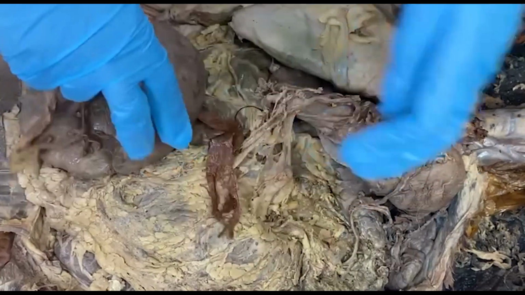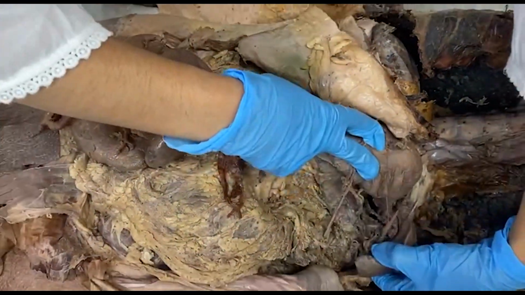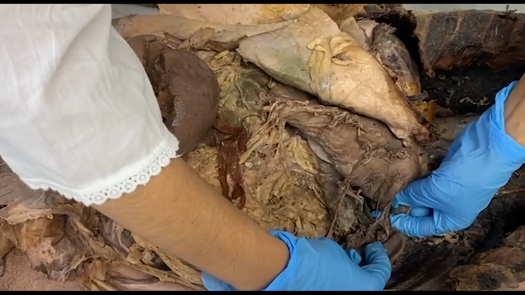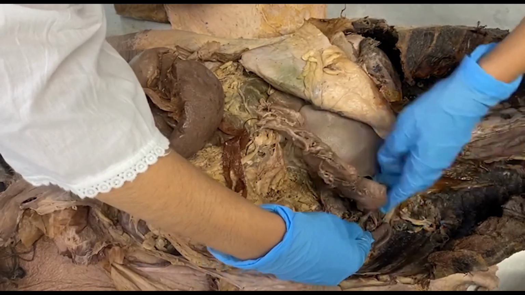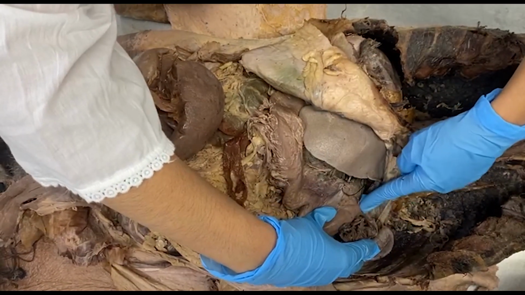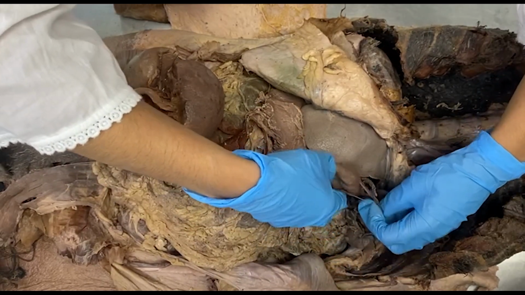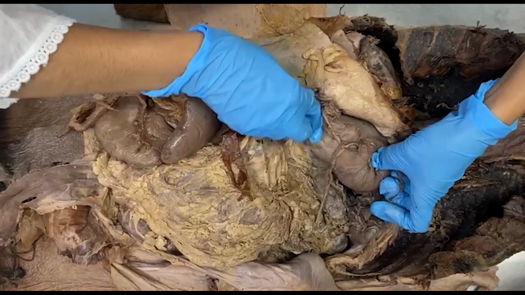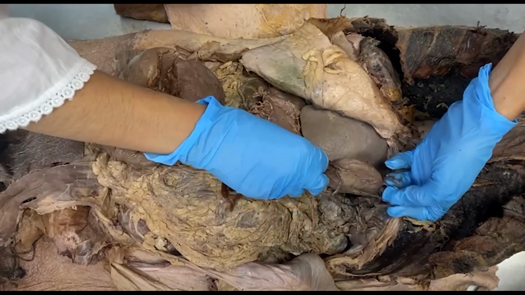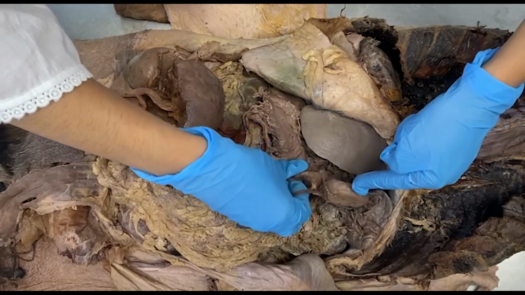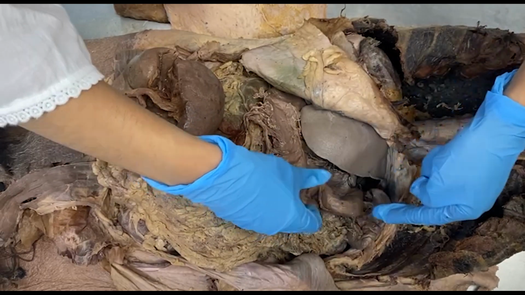So if we see in situ, see these branches, these are the short gastric branches. These are supplying the fundus of the stomach, and the left gastroepiploic artery, see the left gastroepiploic artery supplying along the greater curvature of stomach.